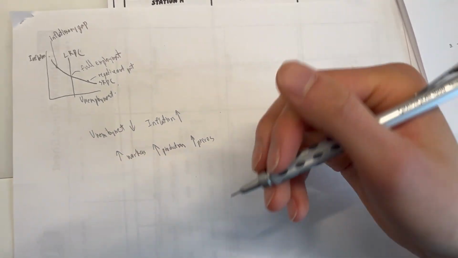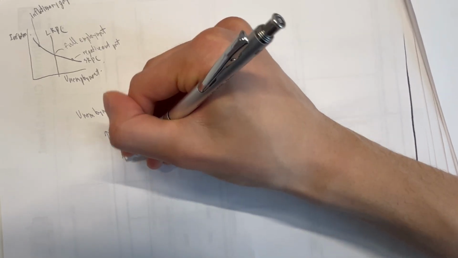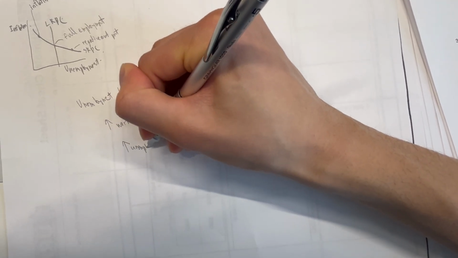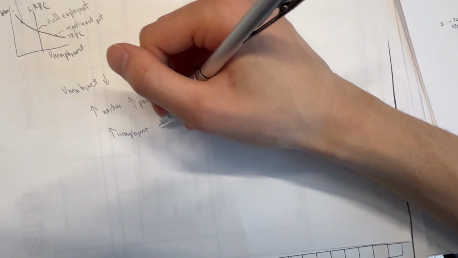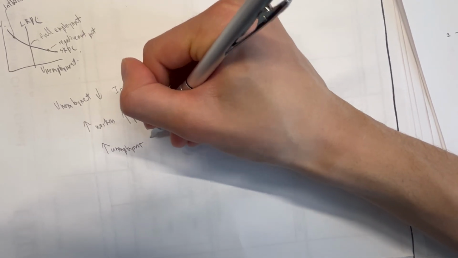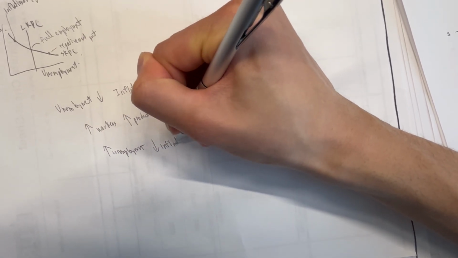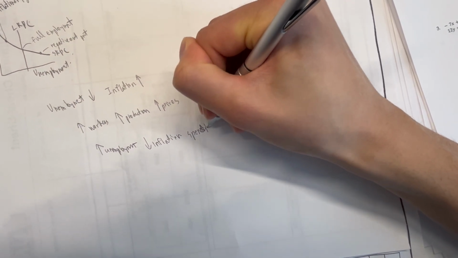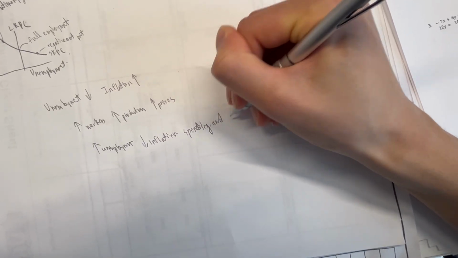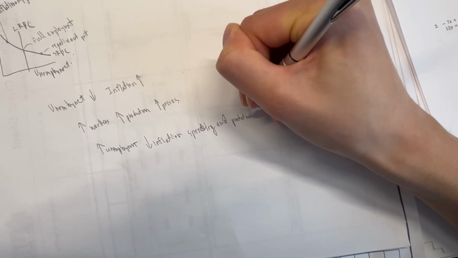And on the other hand, there's the inverse relationship, where unemployment rises. Like this is as it goes up, that one's as it goes down. Unemployment rises, inflation tends to fall, because both spending and production decrease.